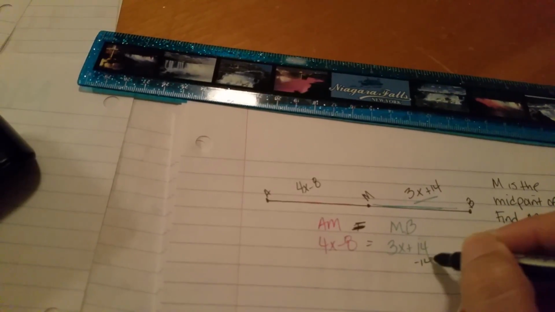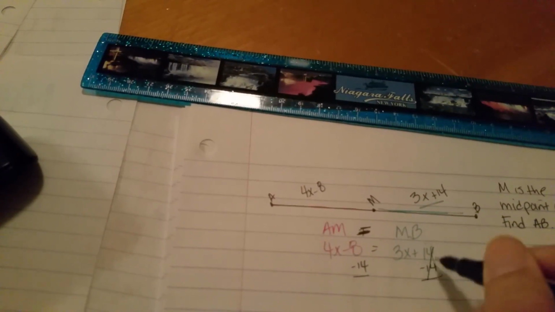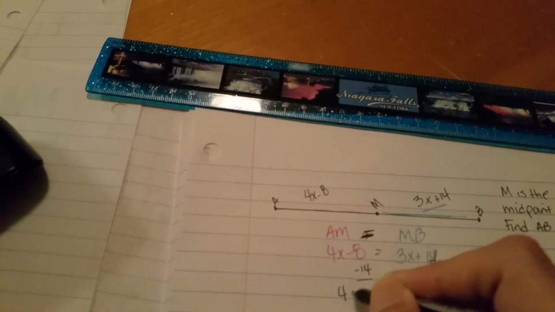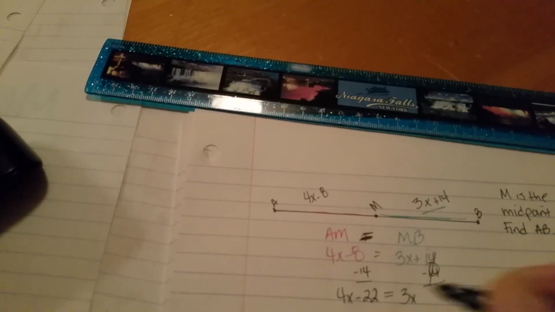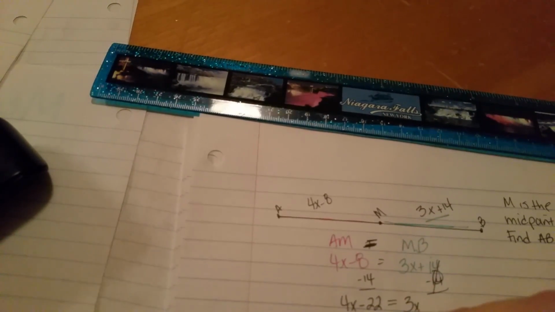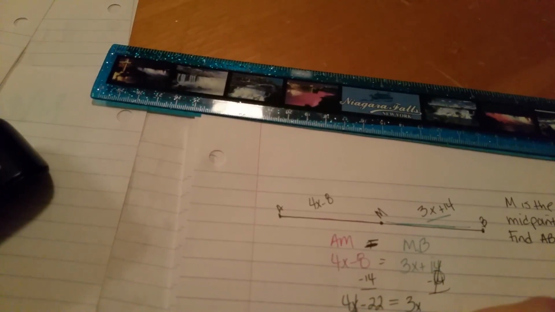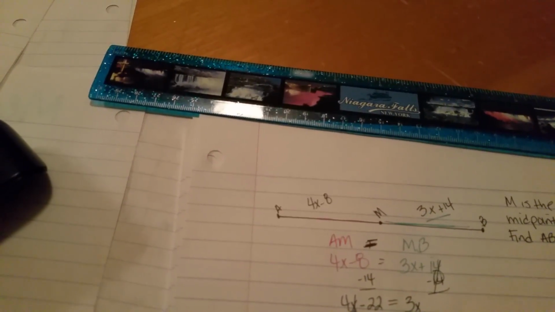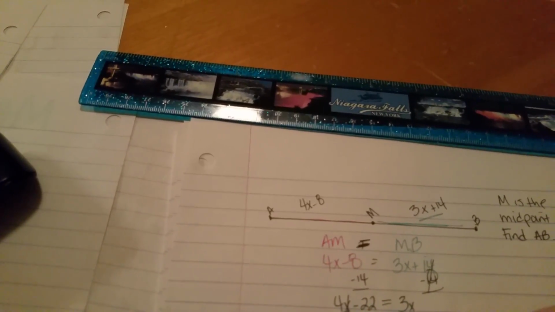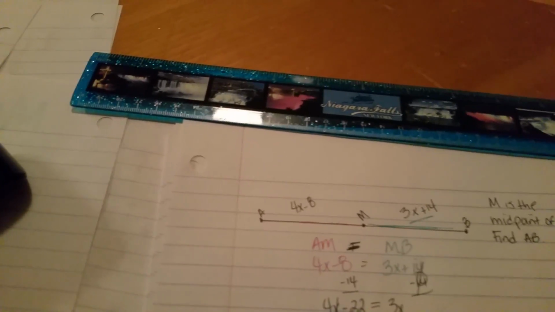So I'm going to solve. I'll do minus 14 minus 14. This becomes 0. I'm going to subtract 4x and subtract 4x. I get negative 22 equals negative 1x. And then I'm going to divide by negative 1 and divide by negative 1. I get 22 equals x.